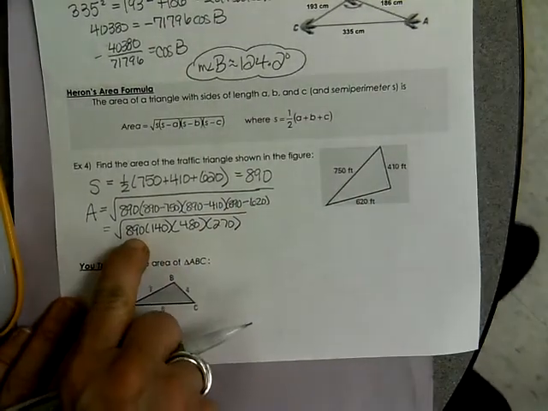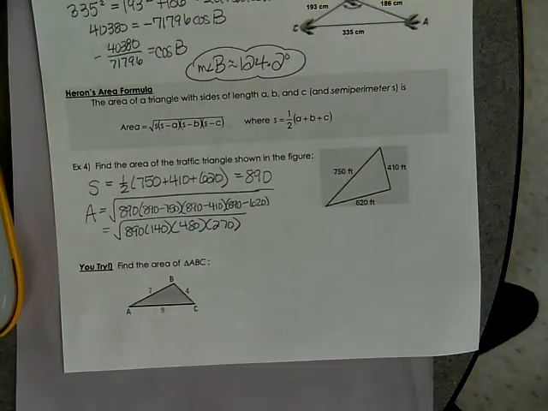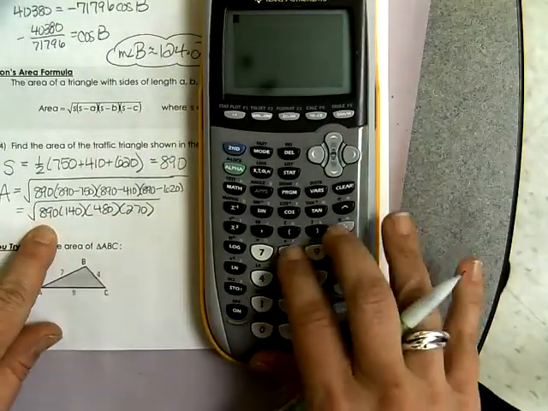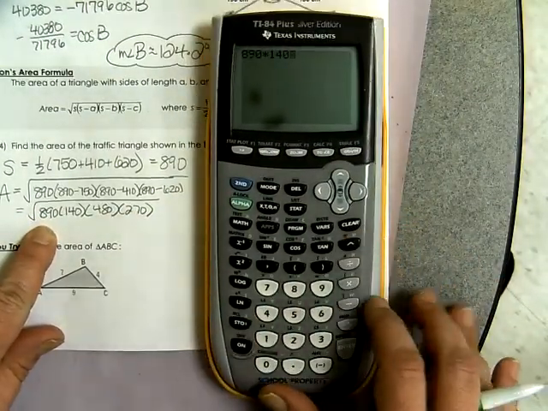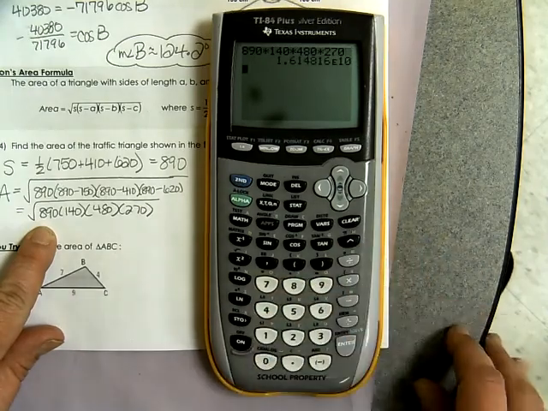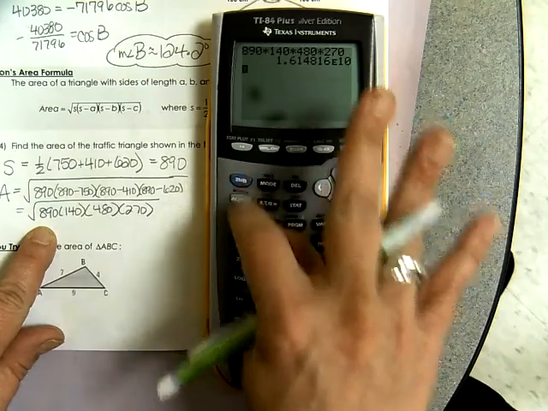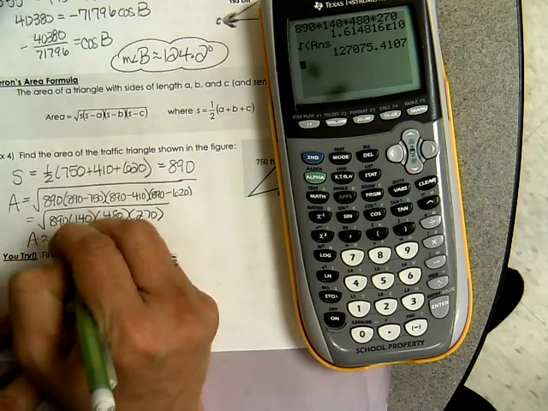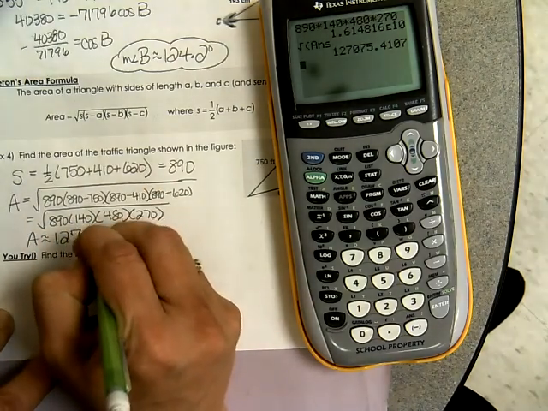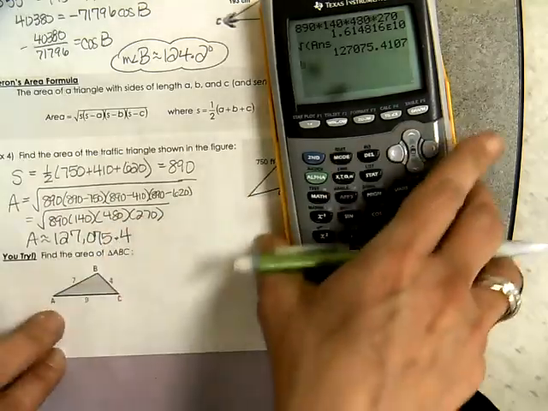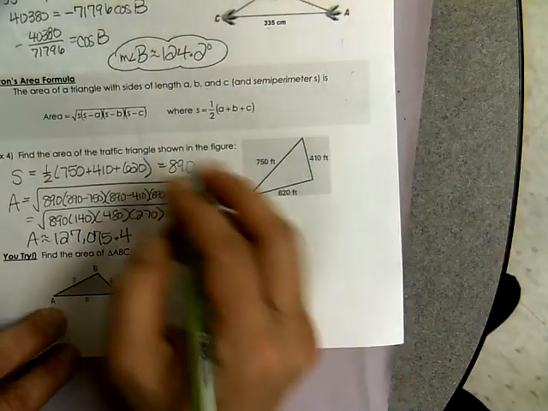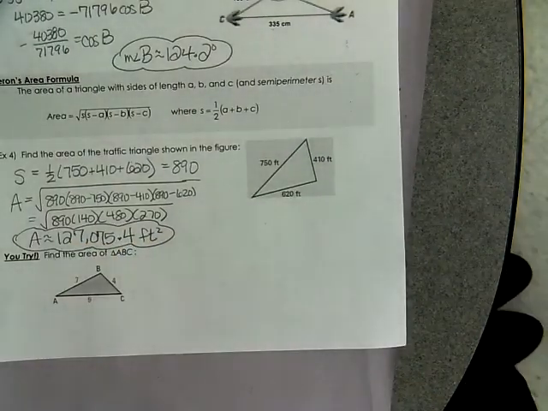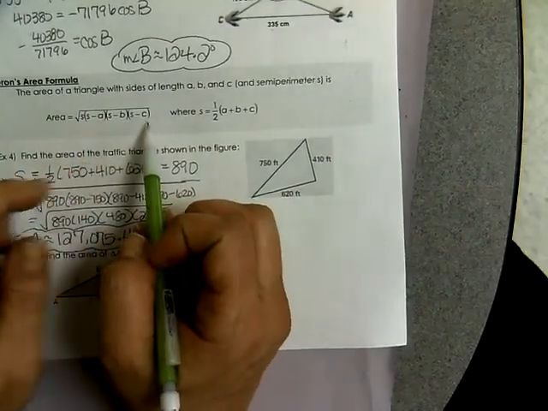But just be careful when you're taking the square root. I would multiply all of the numbers together and then take the square root. So I would take all the stuff under here, 890 times 140 times 480 times 270. And then you get a number in scientific notation. That's okay. Just take the square root of that answer. And I find that my area is about 127,075.4. And then let's see what my units are. Feet, and area means I have 2 dimensions, so I'm going to square the dimensions and end up with square feet. Yes, this formula has to be memorized, okay?